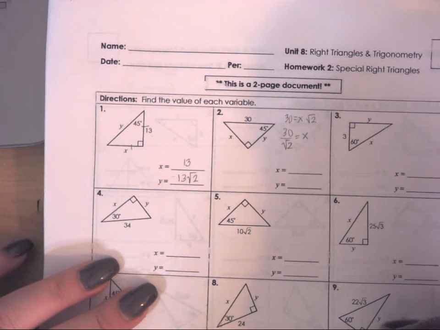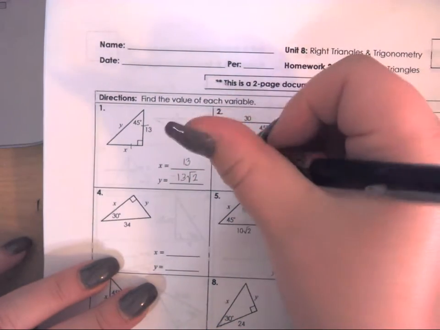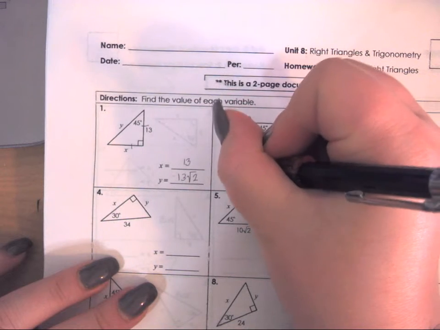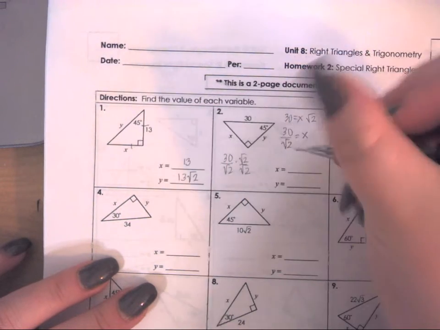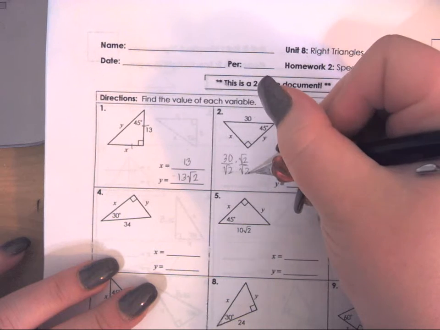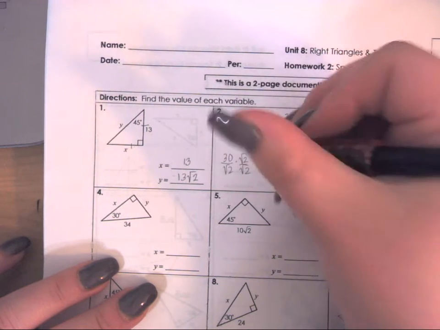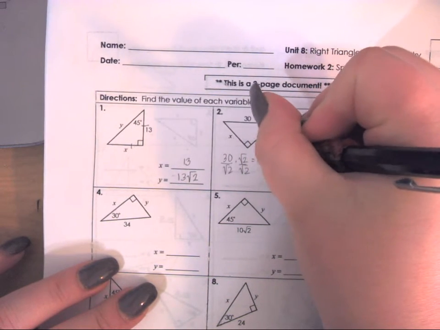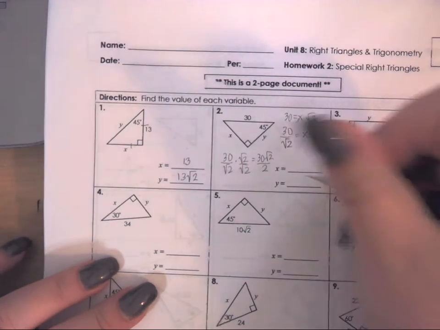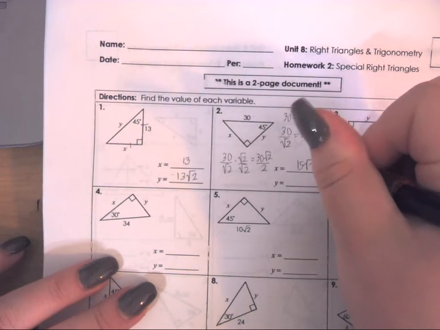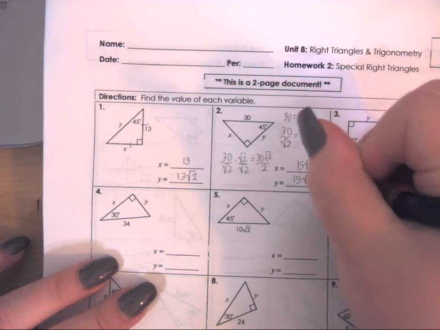And then you have to rationalize the denominator. So you have to multiply the top and bottom by root 2. And then you multiply a root by its same value, it goes away, and then you get 30 root 2 over 2, which simplifies to 15 root 2. So both of these are 15 root 2.